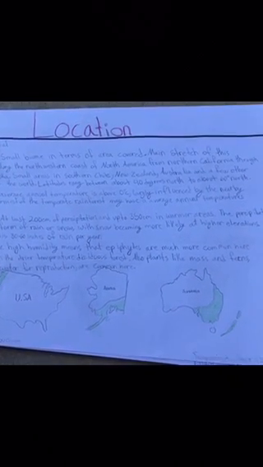Location. The main stretch of this habitat is along the northwestern coast of North America. It's located in small areas in southern Chile, New Zealand, Australia, and a few other places around the world. The temperature. Average annual temperature is above 0 degrees Celsius. The warmest of the temperate rainforest may have an average annual temp of 20 degrees Celsius.